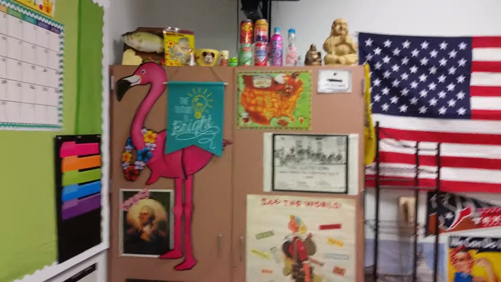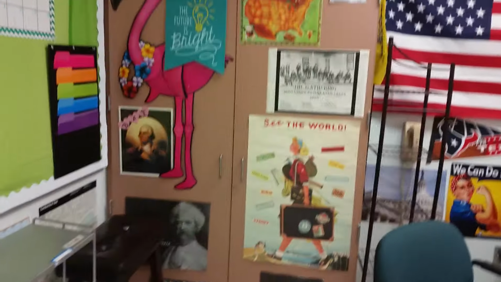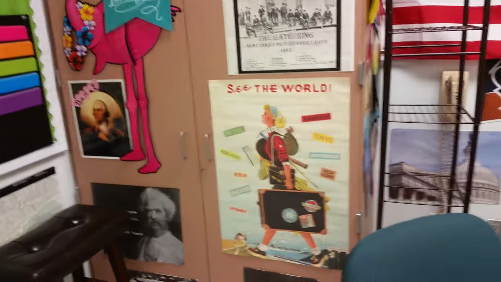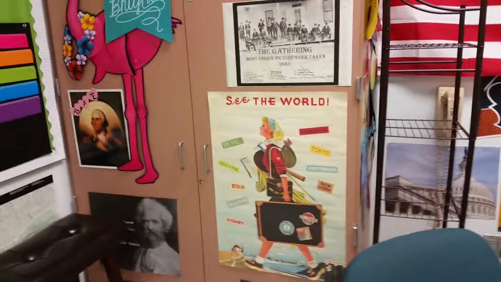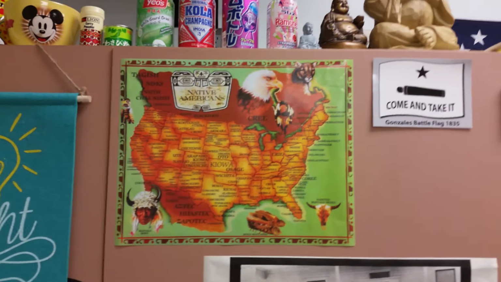In my closet is a bunch of snacks. That's basically a snack closet. Snacks are very important, especially in teaching, because you will get hungry, and lunch is not that long of a time. I got this new poster at Amazon, and I have a giant flamingo on here, and I put little knickknacks at the top. Oh, and this is a map of Indian tribes around the country, which is pretty cool.